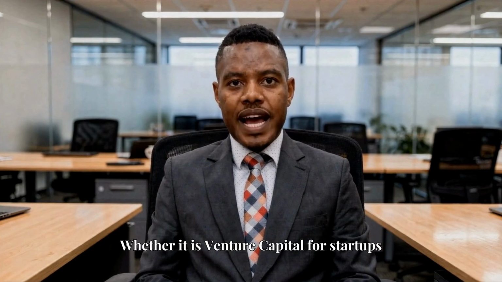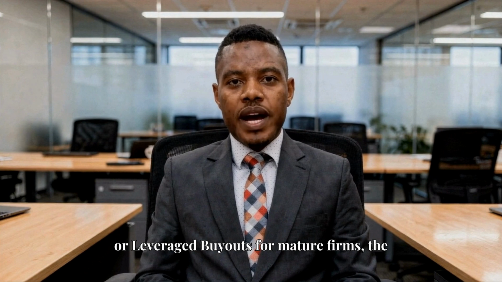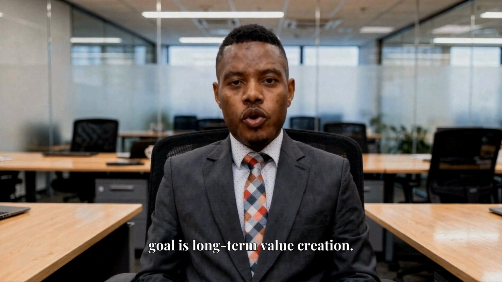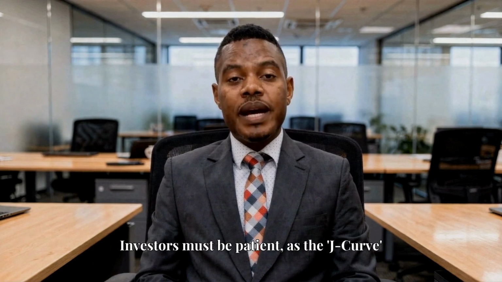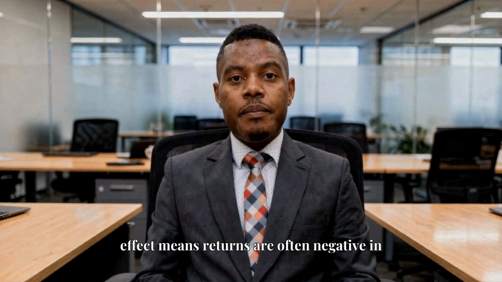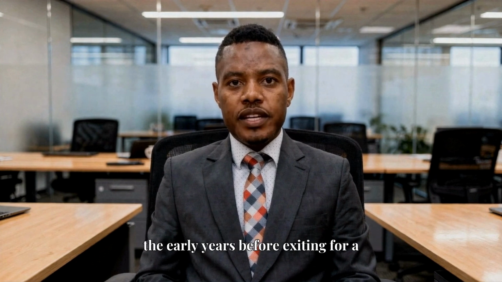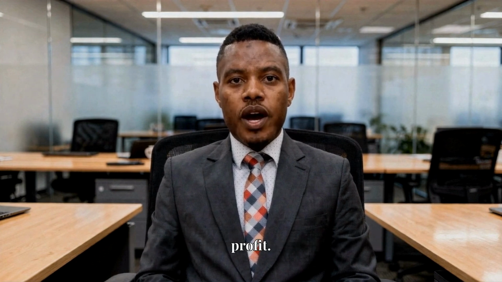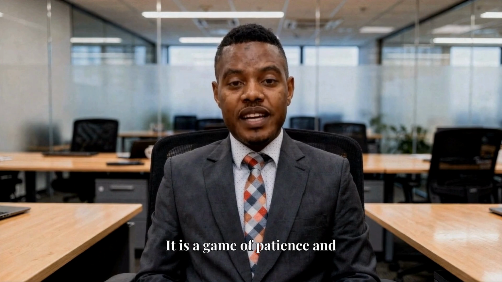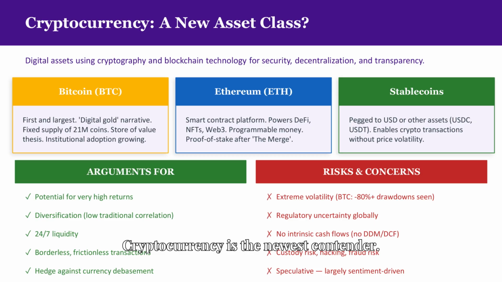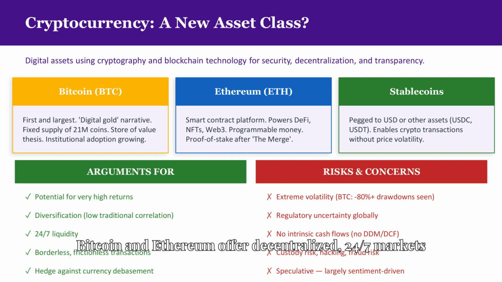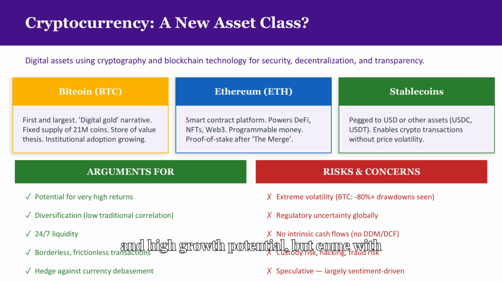Whether it is venture capital for startups or leveraged buyouts for mature firms, the goal is long-term value creation. Investors must be patient, as the J-curve effect means returns are often negative in the early years before exiting for a profit. It is a game of patience and operational improvement. Cryptocurrency is the newest contender. Bitcoin and Ethereum offer decentralized 24/7 markets and high growth potential, but come with extreme volatility and regulatory risks.